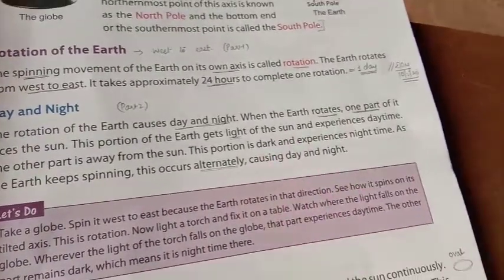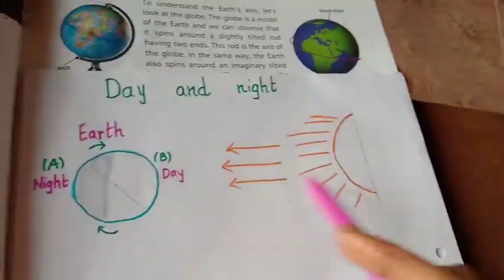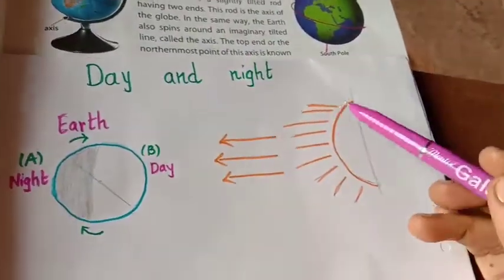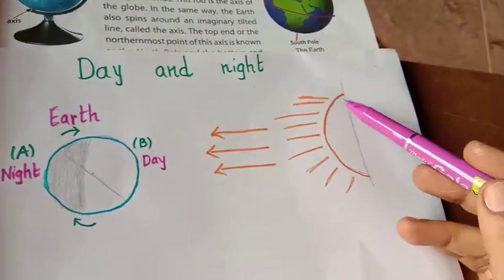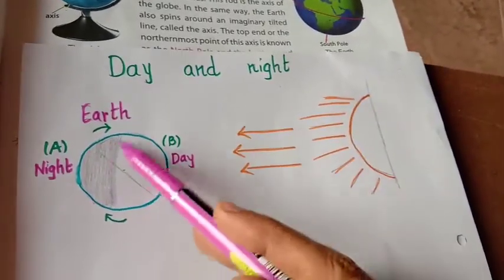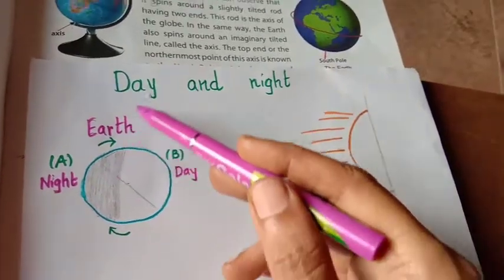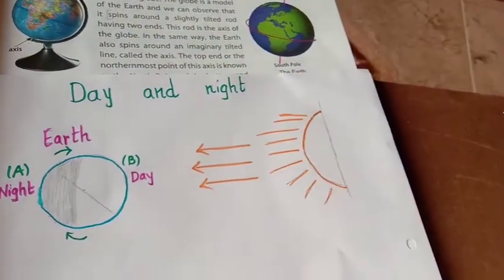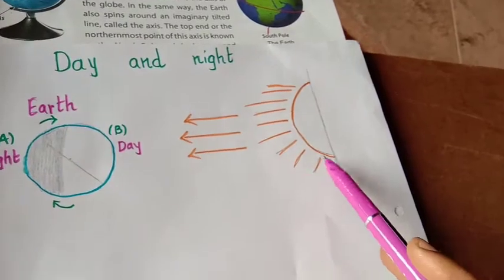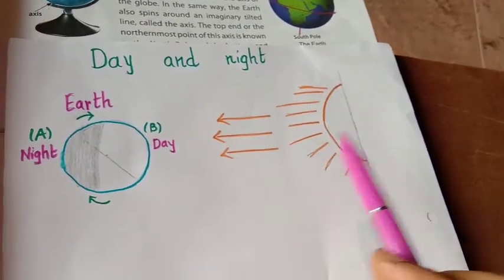Now this part I'll explain to you with the help of this figure that I have drawn. This way, the Earth spins on its axis and plus it takes a round movement around the sun. It goes around the sun.